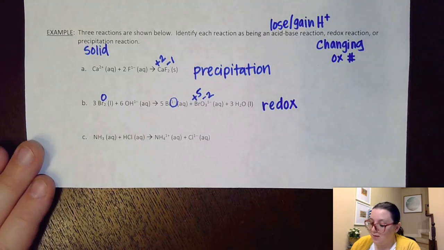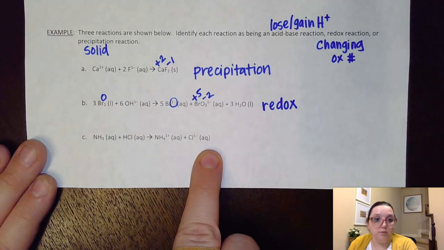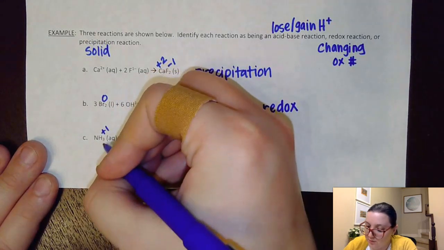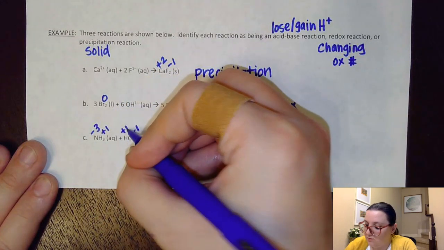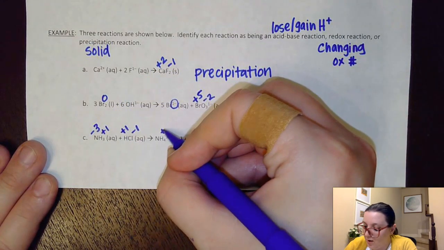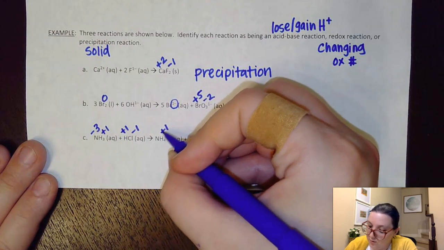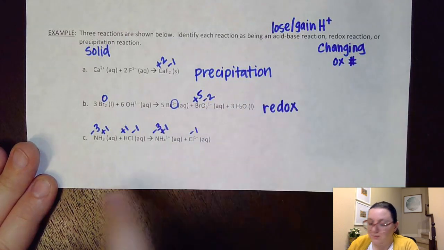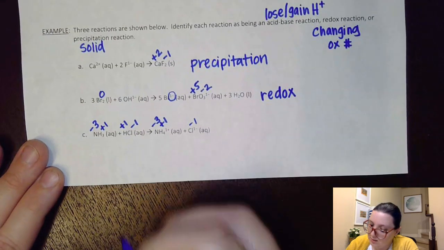Last but not least down here, I see that I do not have a solid forming, and so therefore I can rule out precipitation. If I go assign oxidation numbers, hydrogen's +1, and there's 3 of it, so nitrogen would be -3. Chlorine's -1, hydrogen's +1. Here, the hydrogen would be +1, and to get to a +1 overall, if there's 4 of those, nitrogen must have been a -3. And here, the chlorine is a -1, and I can see nothing changed oxidation numbers from side to side. But look what I do see.